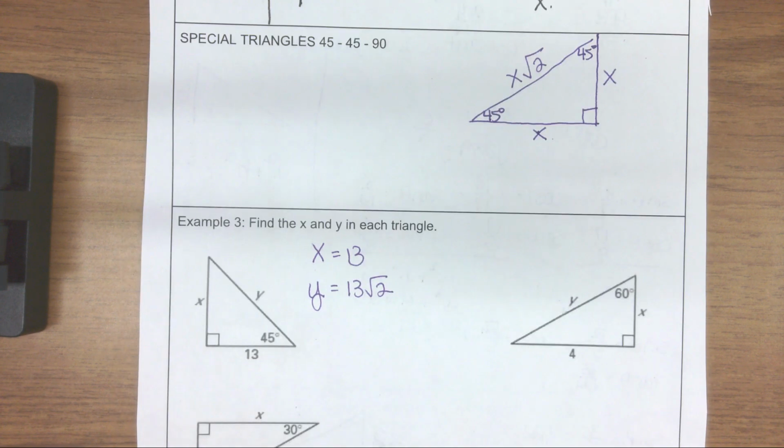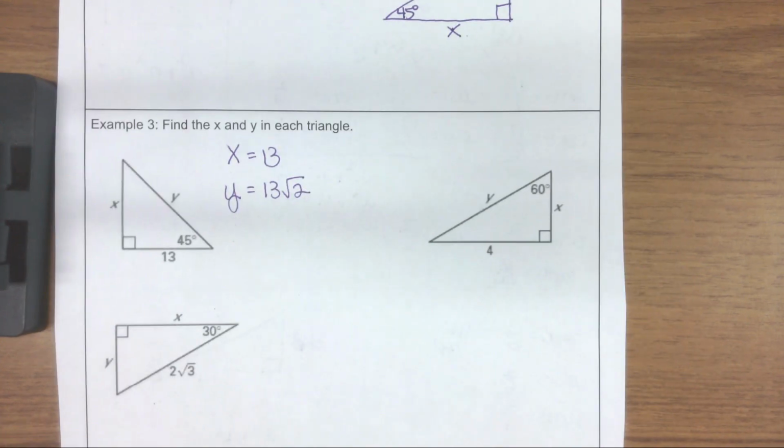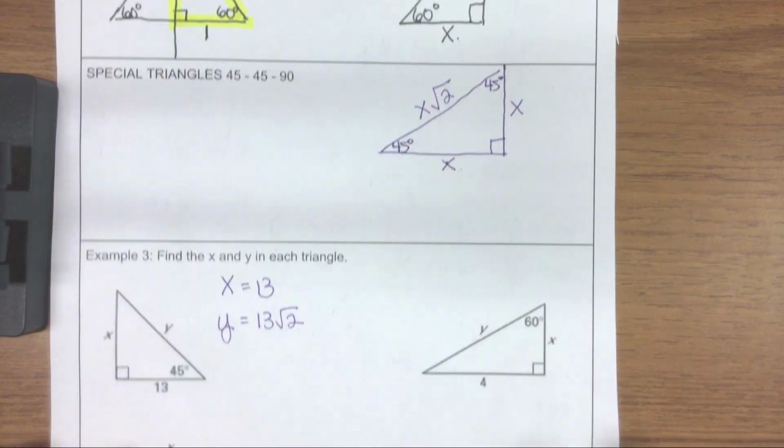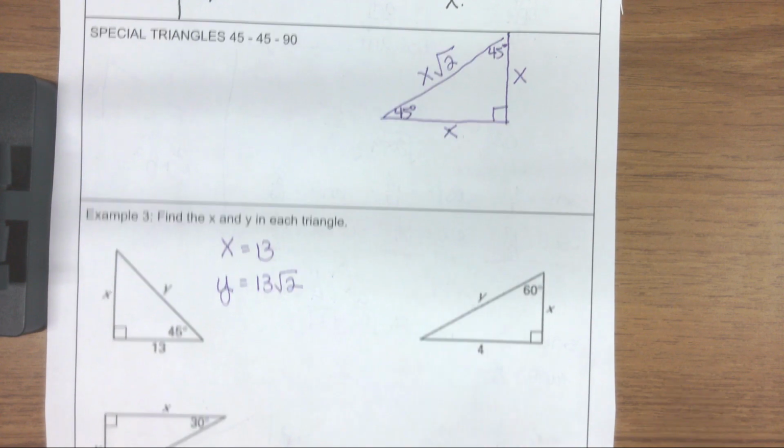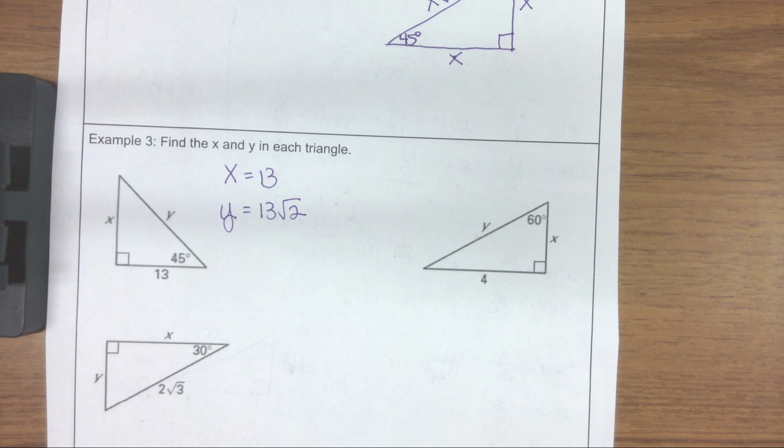Let's do a little work here. So using this, let's take a look at this triangle right here. And what we have to decide is, what did I give you? Okay.